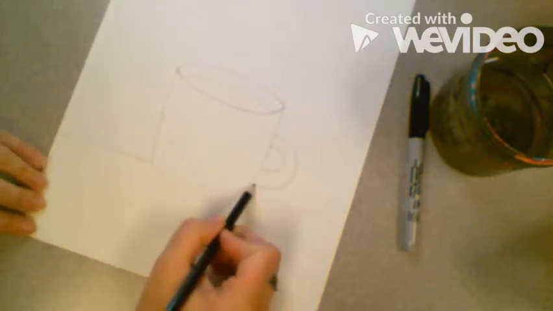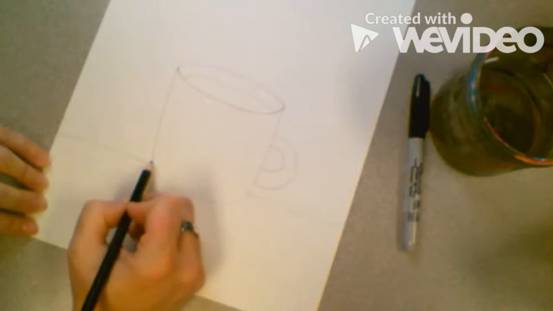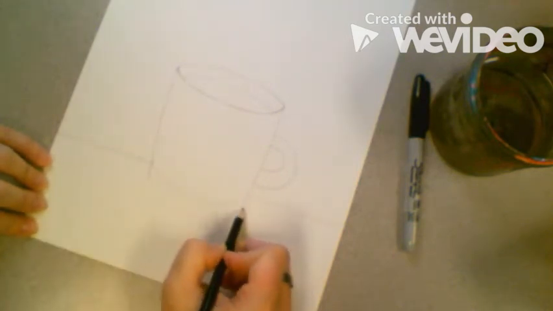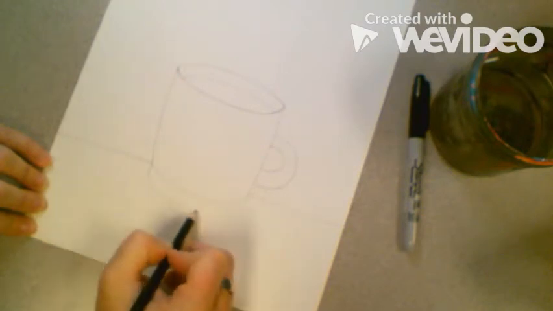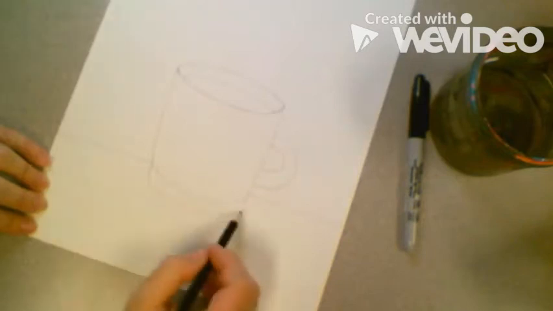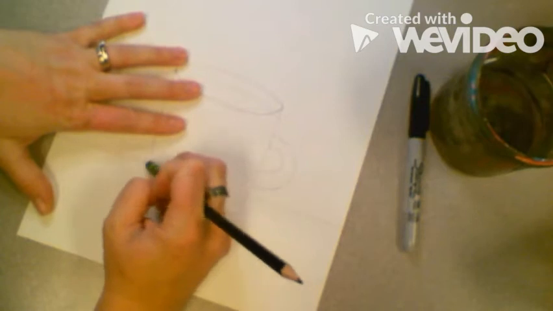Now, if you drew your handle a little further down, kind of like I did, you can always come back and draw your cup down a little bit more. Here. And you could leave it like that. You could make a line on the bottom of your cup, but I'm actually going to erase that line so it's not there anymore.